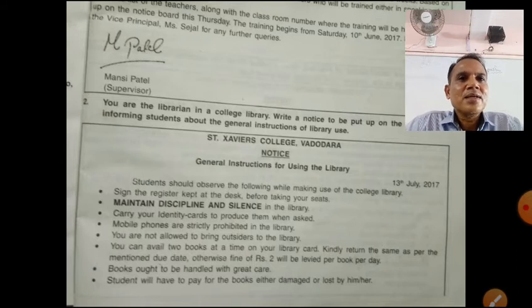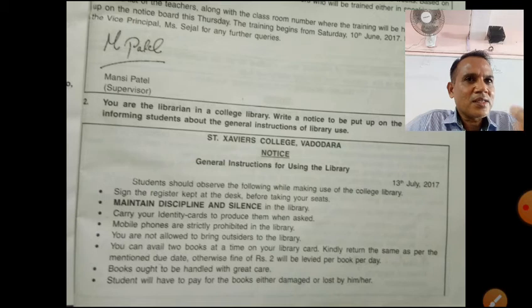Point number 1. Sign the register kept at the desk before taking your seats. Very important rule which is written in capital letters. You can also do like this one. Maintain discipline and silence in the library. This is a very, very important rule. For such a type of very important point, rarely you can write in complete capital letters also, simply to attract the attention of the readers.